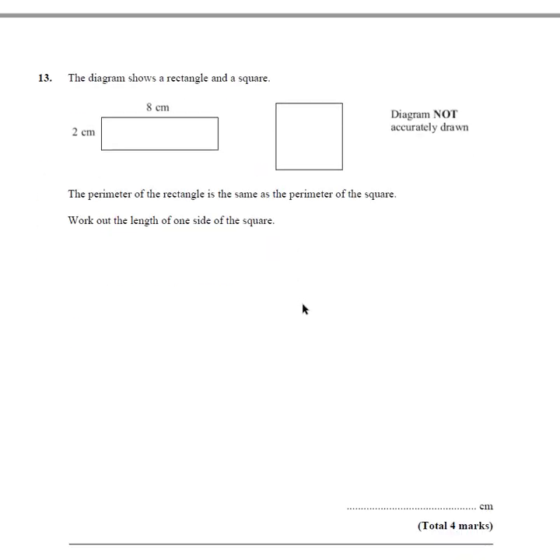Question 13. Things are starting to get a little bit more tricky as we start to head towards the grade 5, grade 4 questions. The diagram shows a rectangle and a square. The perimeter of the rectangle is the same as the perimeter of the square. Work out the length of one side of the square. Well, you should know what perimeter means. Don't get it mixed up with area. Think about what a perimeter fence does. You can work out the perimeter of this, and then you can work out the perimeter of that, because this will be the same as that.